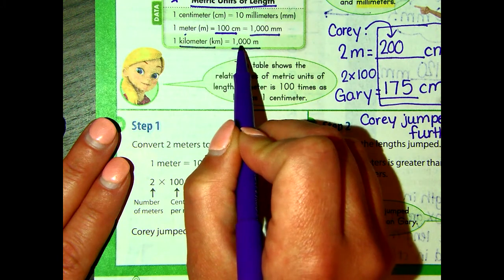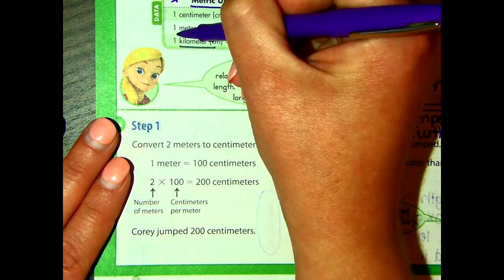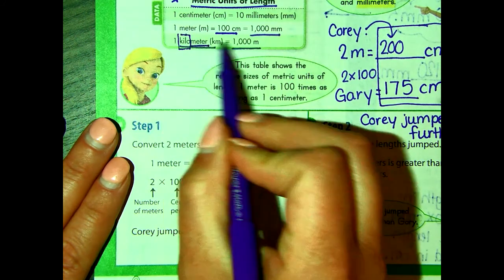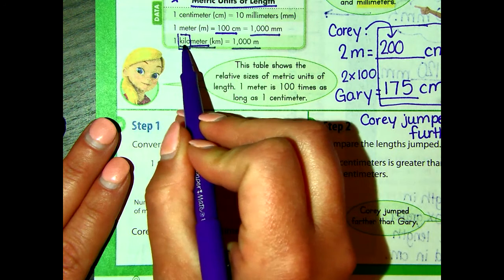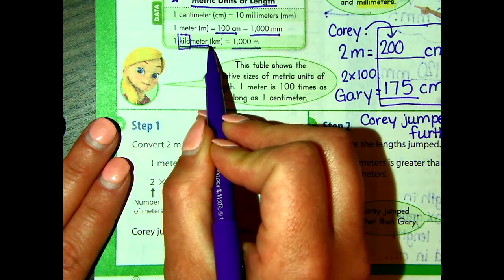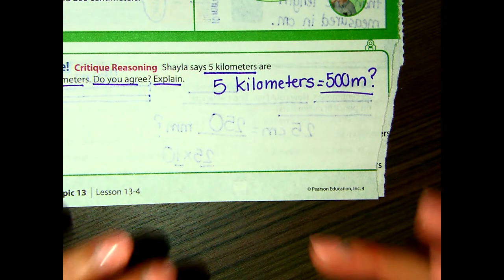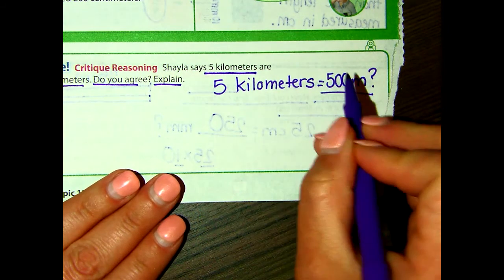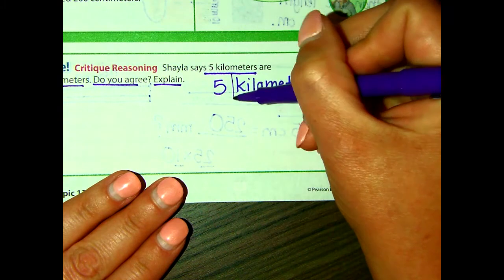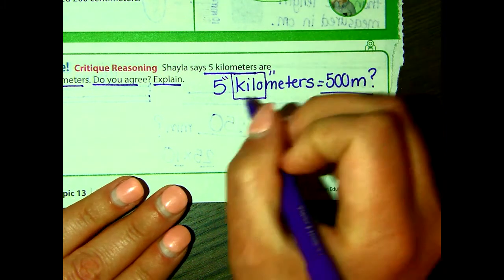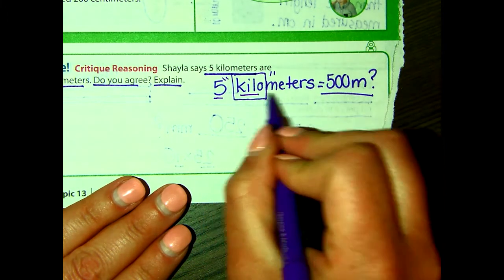Do you know that kilo actually means thousand? So look at that. There's your word meter, 1,000 meters. Now let's look down here. So 5 kilometers are equivalent or equal to 500 meters. Again, keeping in mind that kilo means thousand. That's what that prefix means. So wouldn't that be 5,000 meters, not 500?